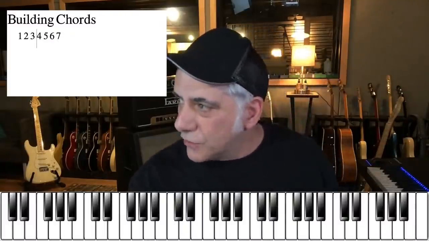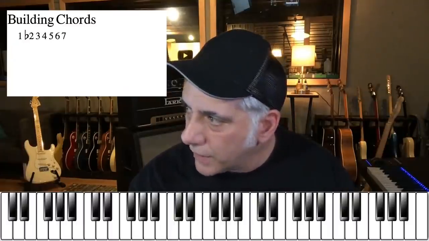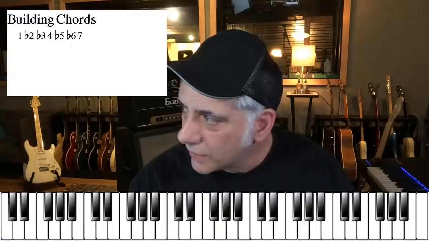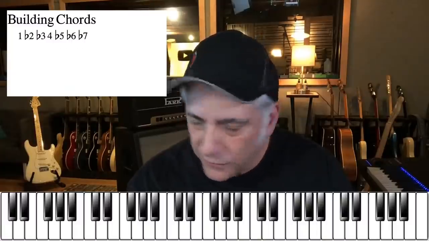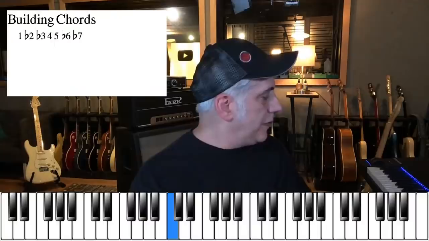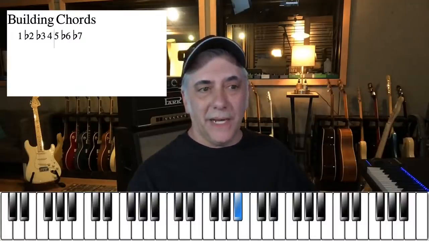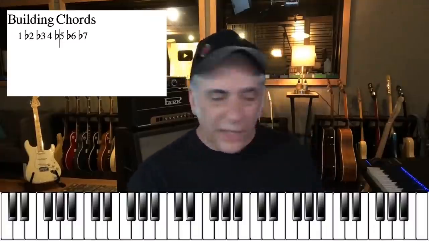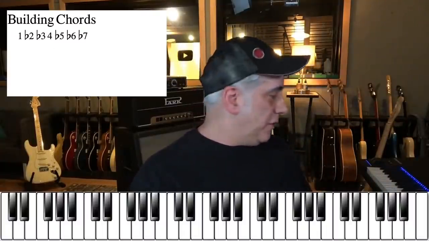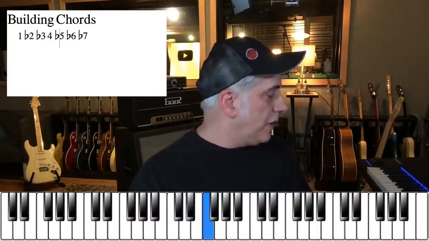And then let's see here. If I have a flat 2, flat 3, flat 6, flat 7, with a regular 5: 1, flat 2, flat 3, 4, 5, flat 6, flat 7, that is the Phrygian mode. So Phrygian mode has a flat 2, flat 3, flat 6, flat 7. And the last mode of the major scale is the Locrian mode, and that has a flat 5th also: 1, flat 2, flat 3, 4, flat 5, flat 6, flat 7.